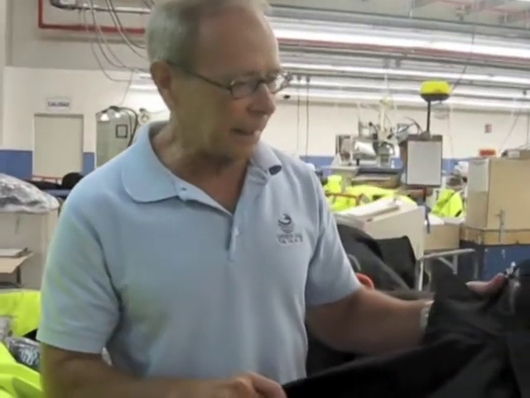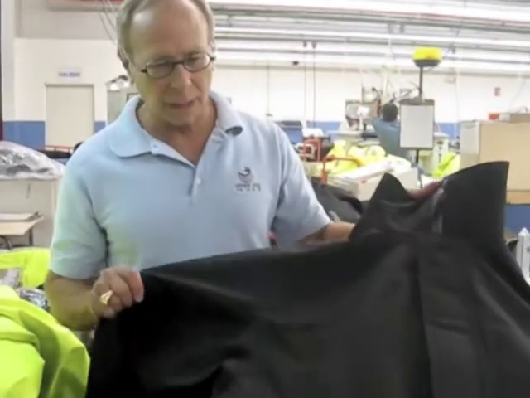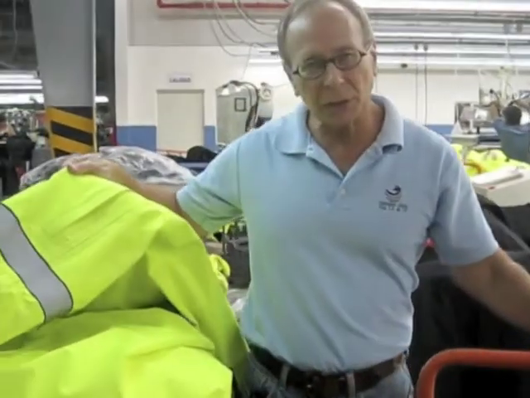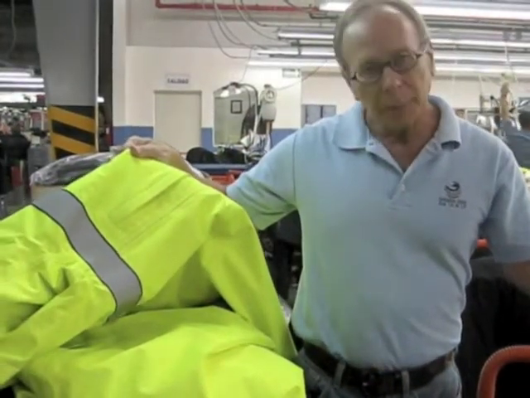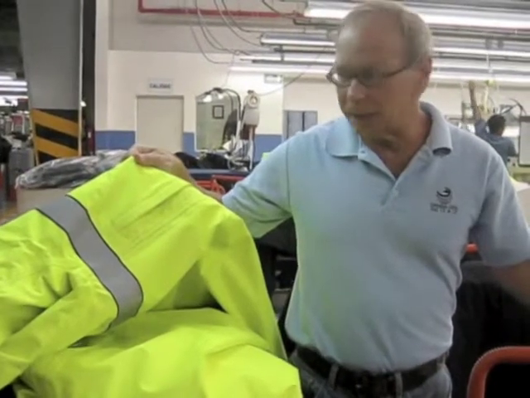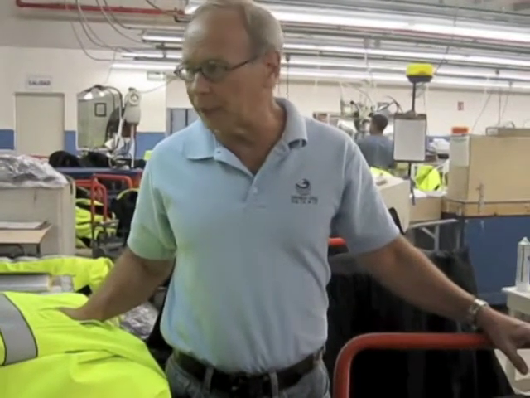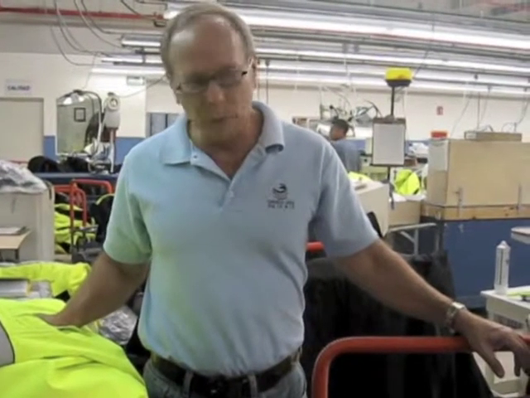Okay, here's another product line that we're making. This happens to be a reversible raincoat. This is one side, here's the other side, so that police can be seen at night and in the rain. This is a new product line we started just several months ago, and we are hoping to get started with some very special products such as biochem suits.